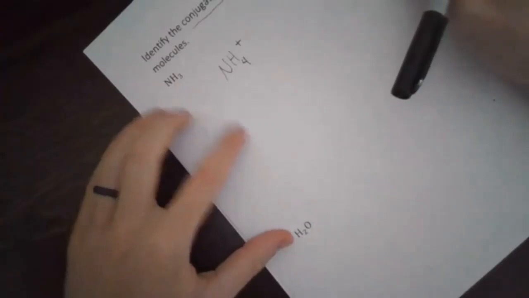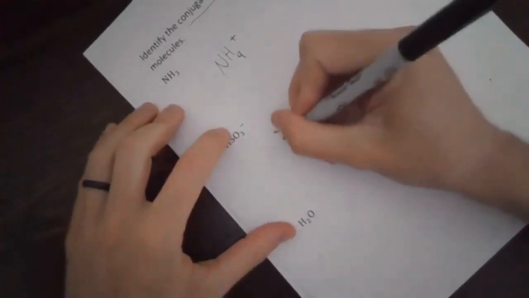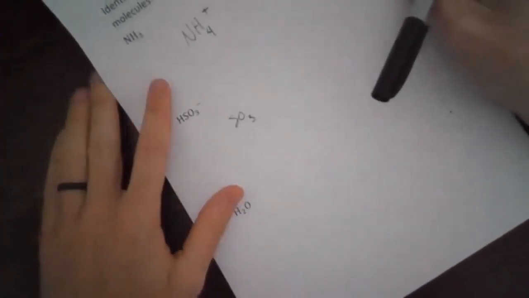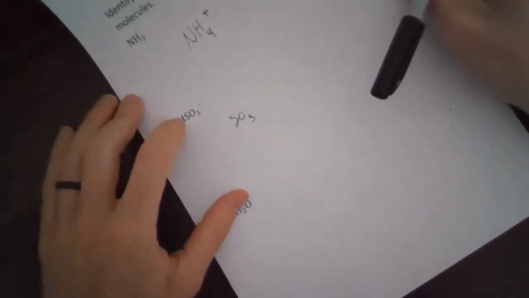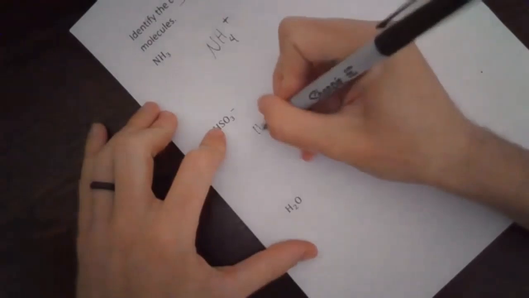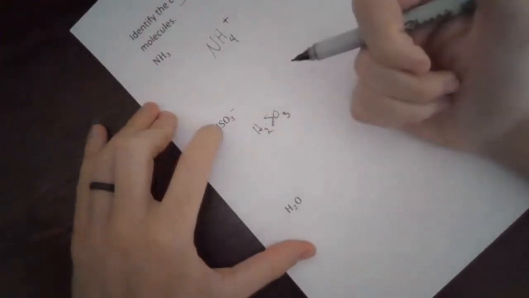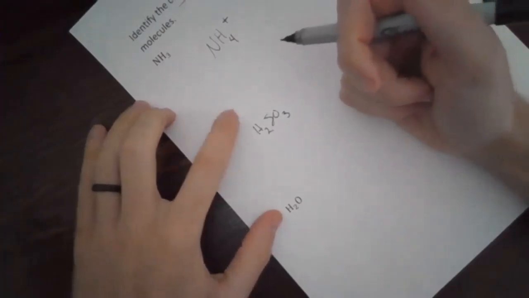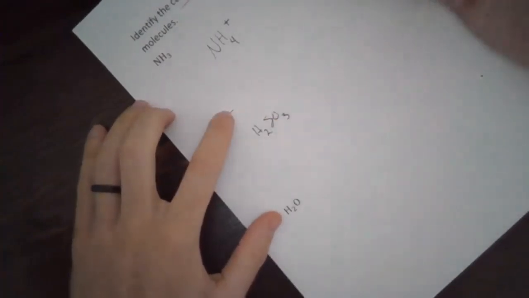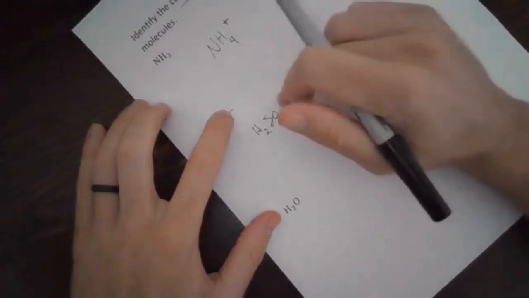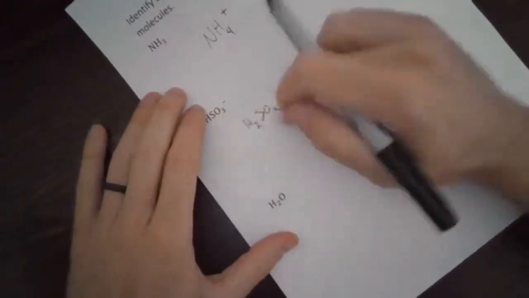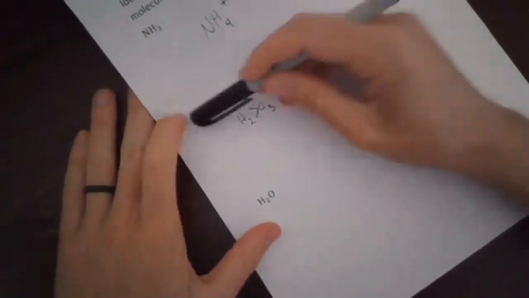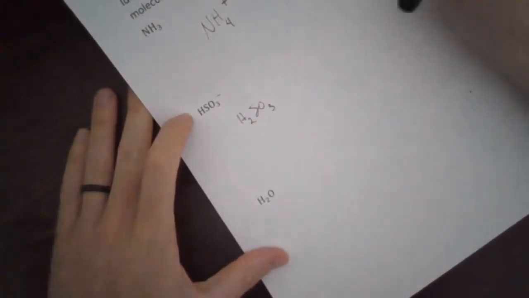For HSO3−, the SO3 is going to be exactly the same. That never changes. In acid-base chemistry, you're only affecting the hydrogens. I did have one hydrogen here. That becomes H2. I increase the number of hydrogens by 1, and I increase the charge by 1. It was negative, so −1 plus +1 gives me 0. This is a neutral compound. It just becomes H2SO3. So a conjugate acid always has one extra hydrogen and one more positive charge.